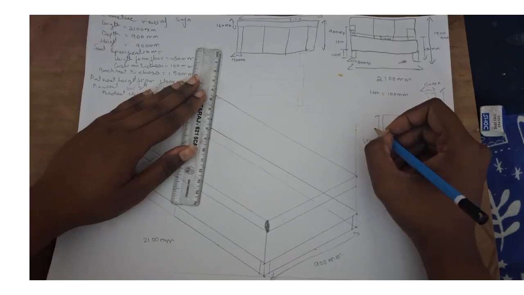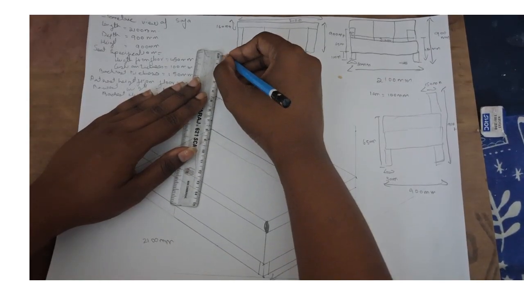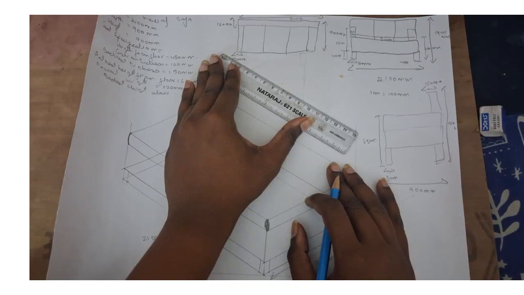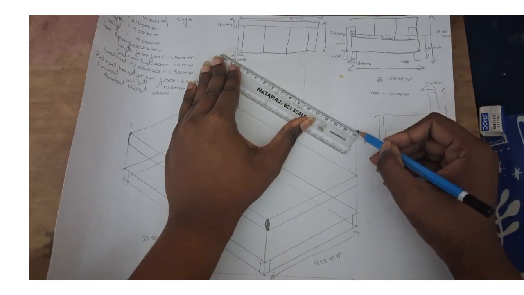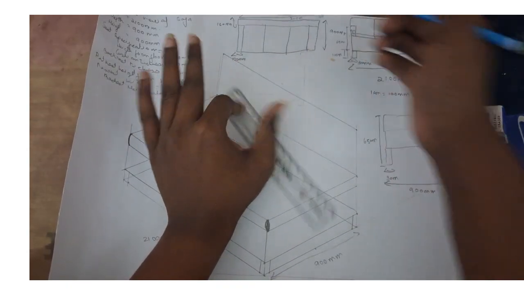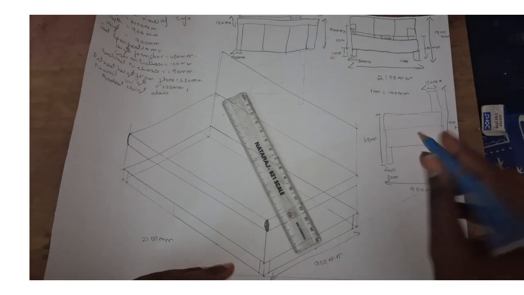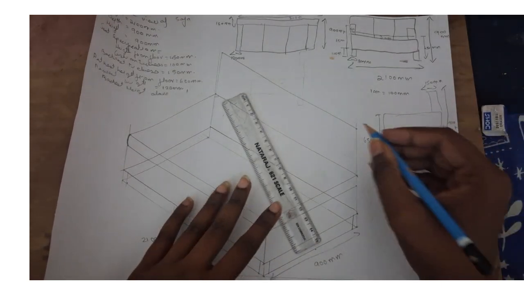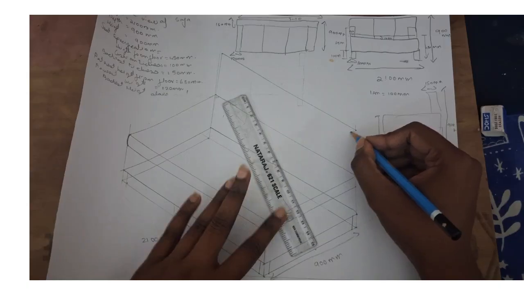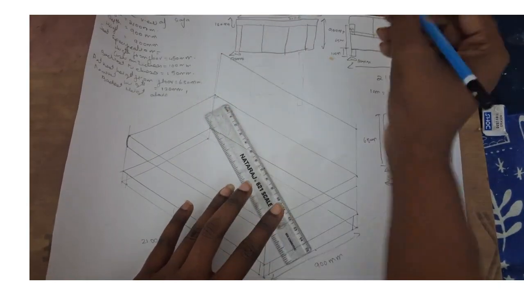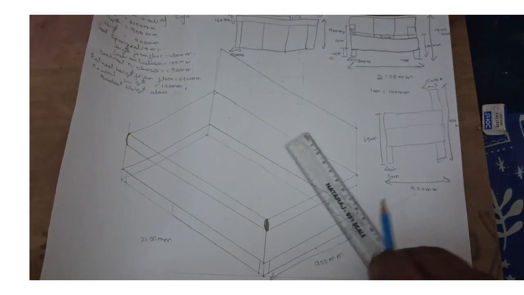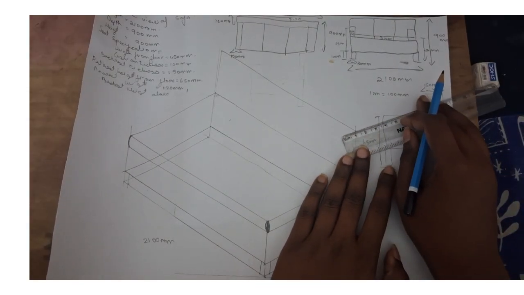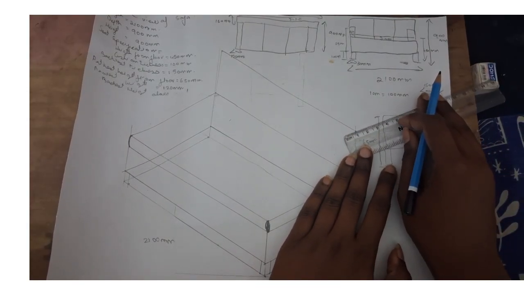So I am marking 900 mm on all the sides and going to connect this point. As you have drawn the chair and the bed and other things, same way you are going to draw the thickness of the backrest. The thickness of the backrest is 150 mm, which in your normal scale you will be taking as 1.5.